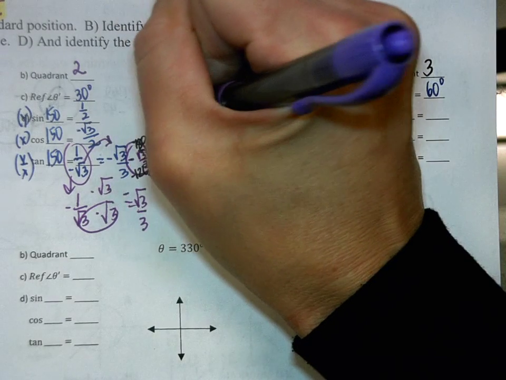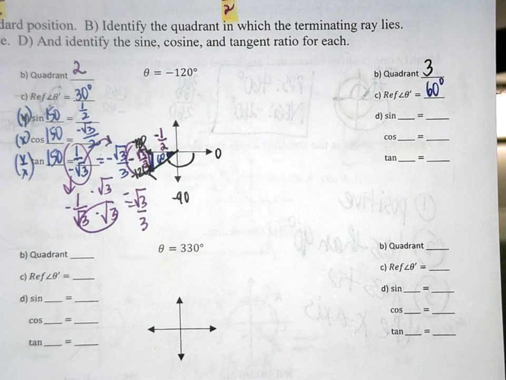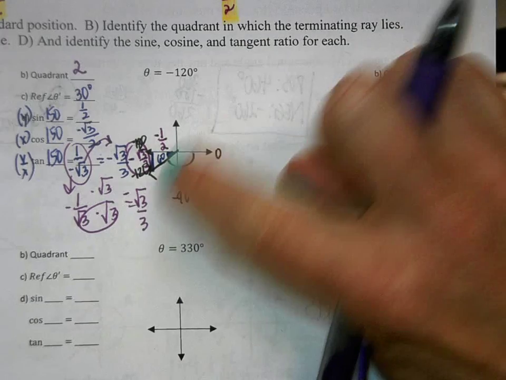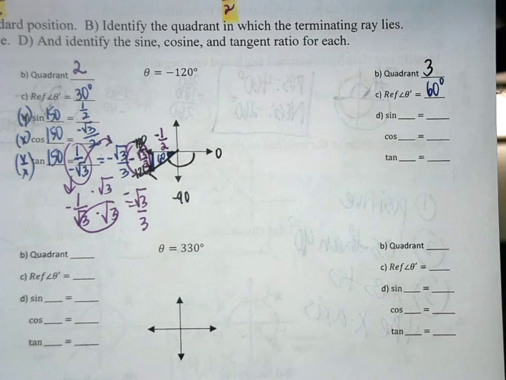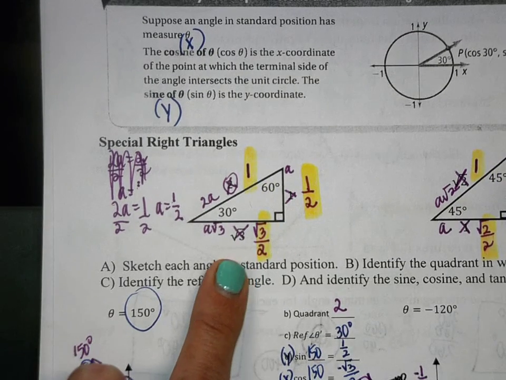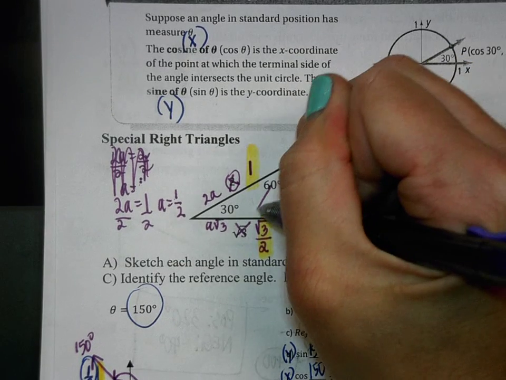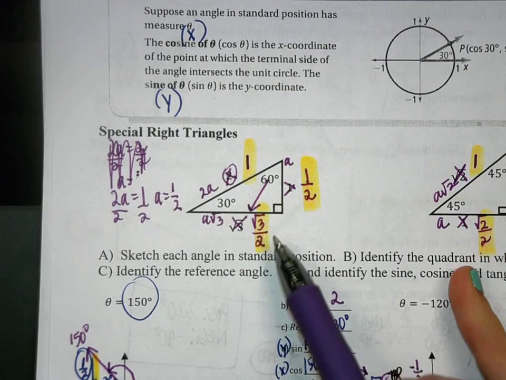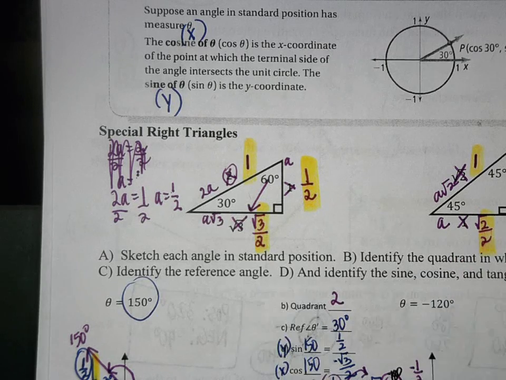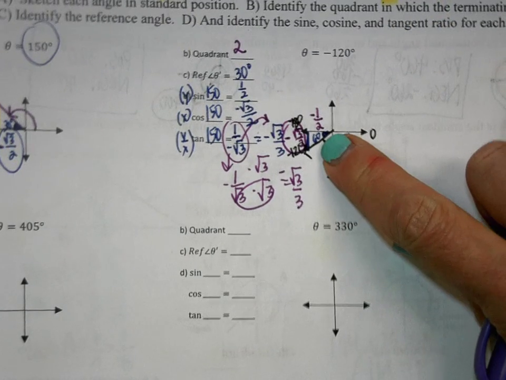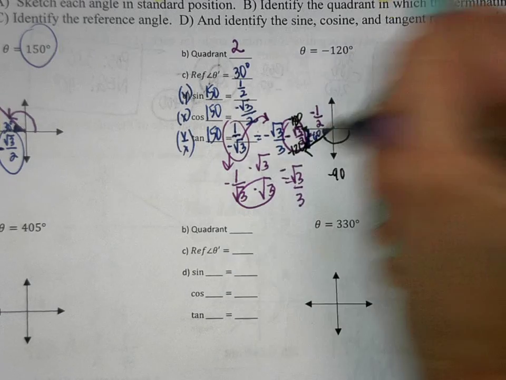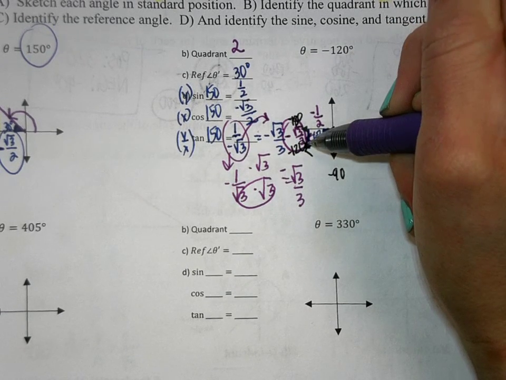Negative 1/2 is correct. Does everybody understand where I'm getting these numbers? No? Okay, so looking at this triangle right here, across from my 60-degree angle is root 3 over 2, which we did all that work to find. And see how that's a 60 degree? This line across from it, that y-axis part, is going to be root 3 over 2.